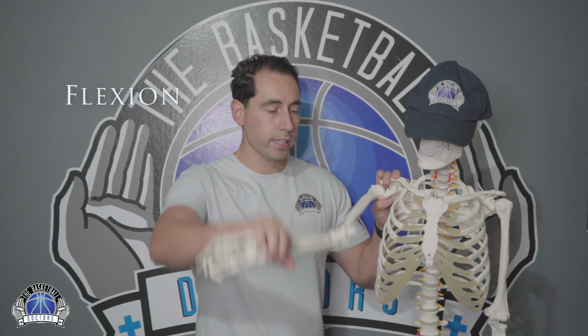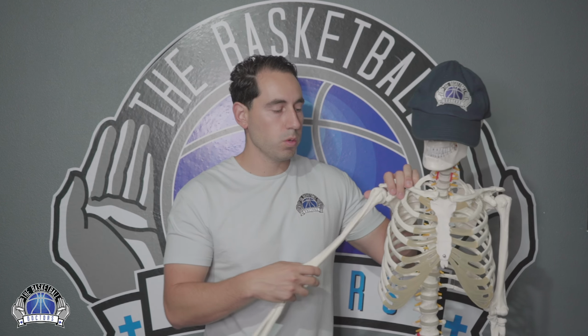So we have flexion, whenever you raise your arm; extension, when you bring your arm back; adduction, when we bring our arm towards our body; abduction, when we bring our arm outside our body; we also have external rotation, when we keep our elbow in and rotate our arm this way; and then internal rotation, elbow in, and we rotate our arm this way. So we have all these mobile movements because of this ball and socket. That's why your shoulder mobility is huge, and we'll talk about that in future videos.